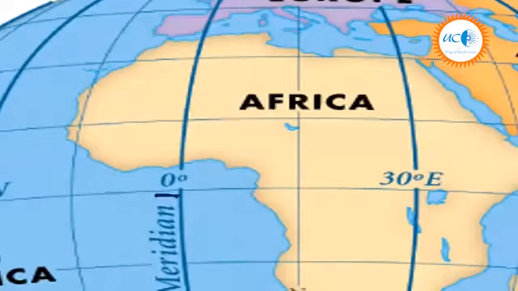Is it clear, friends? Very easy, right? So Sir Stanford Fleming suggested that the 0 degree prime meridian should pass through a place called Greenwich, the W is silent, Greenwich, next to London, UK. Please write this down.